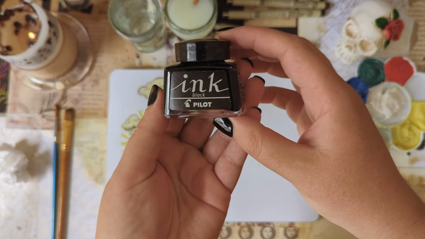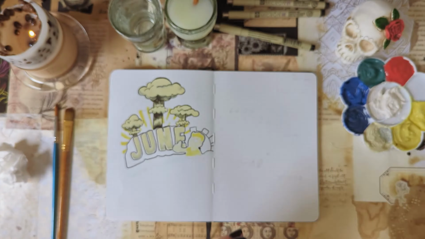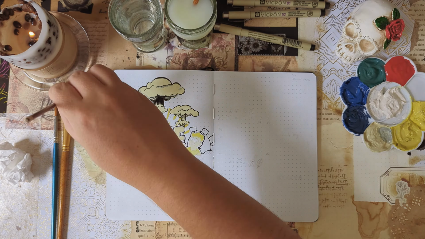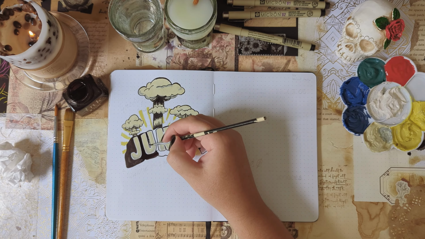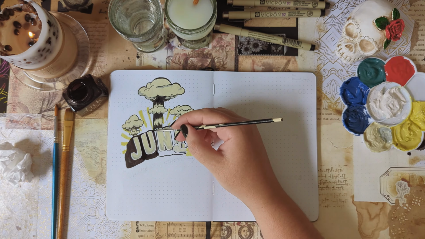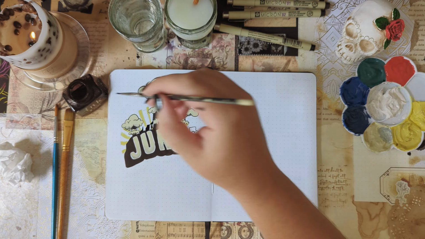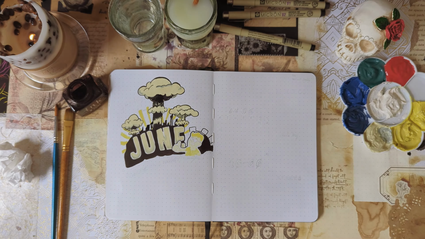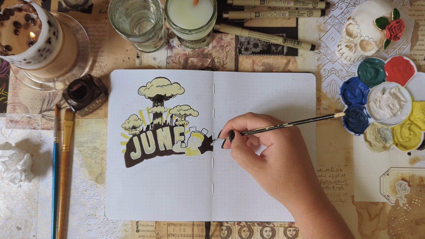I was planning on using my black gouache paint, but when I finally got the container open, it was completely dry. So I had to go for the next best thing, my ink bottle. I was so scared that it was gonna bleed through the paper, but no, it actually held the ink really well. I was very surprised. Well done, notebook therapy.